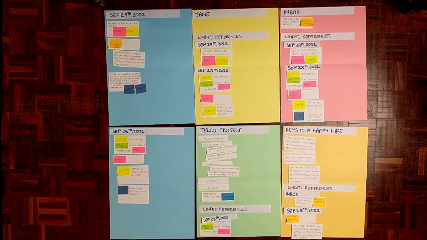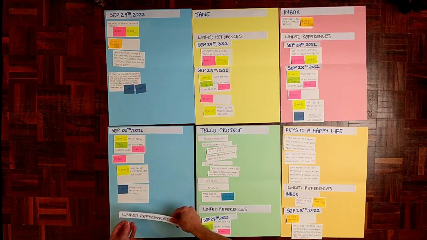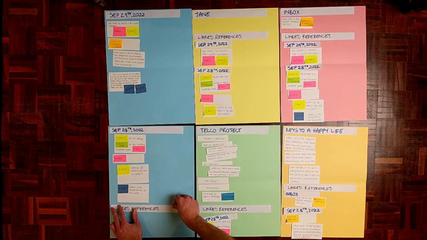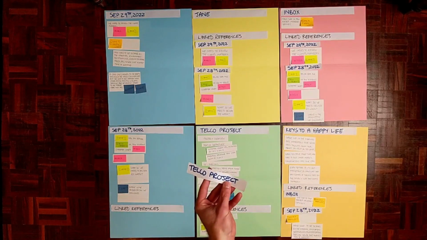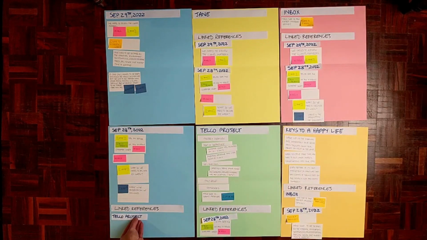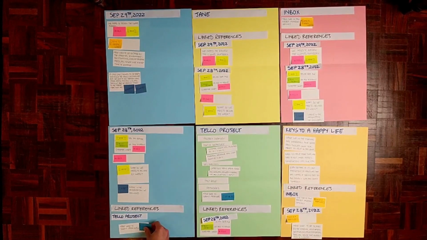And now, in this journal page over here, I will get a link references section. And that will then show a link to the telco project, and this block that I said, make sure to submit paperwork, will then show up as a reminder on this day over here. And that's super useful for your planning and retrieving information.